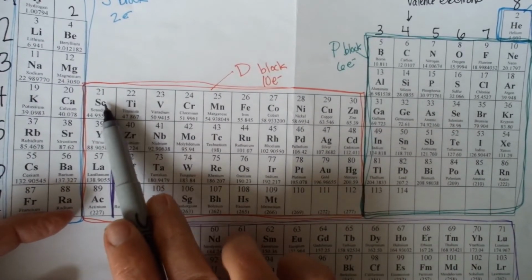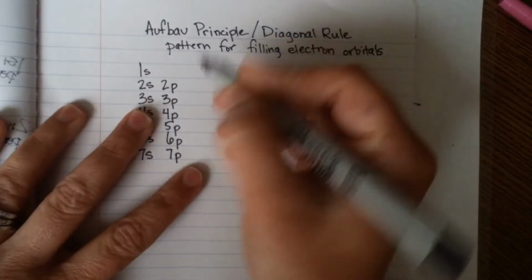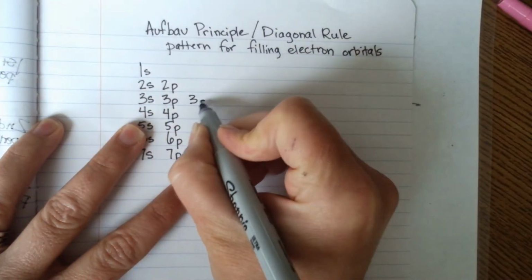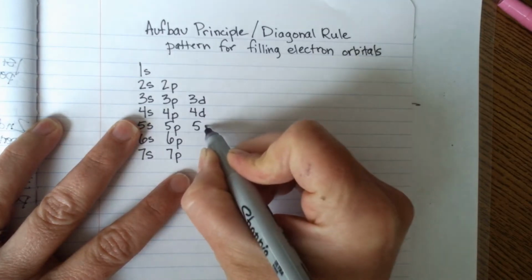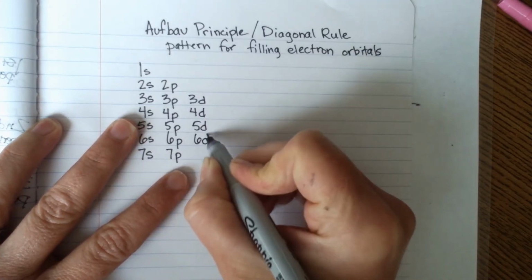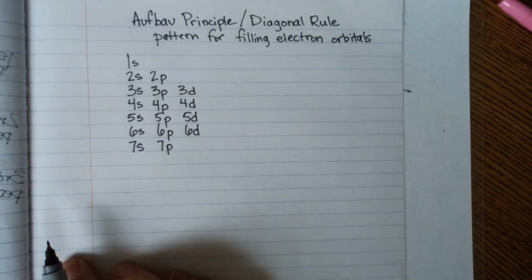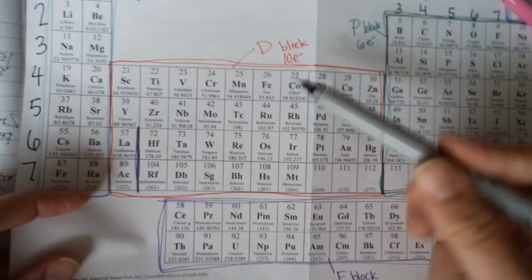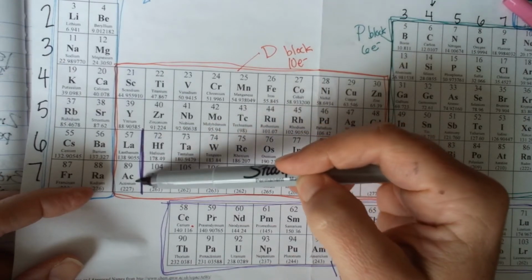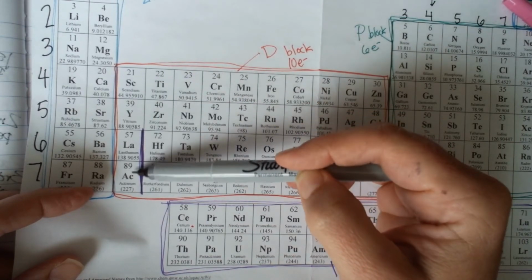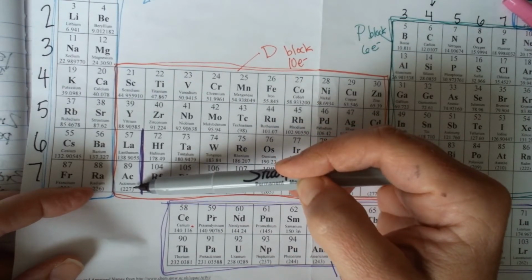Alright, and then the next letter is D. Like we said, the transition metals, we start with 3D. So we're going to go 3D, 4D, 5D, and 6D. Now you might say, well, why don't you have a 7D? Well, that's a great question. Let's look. If we look at D, 3D, 4D, 5D, 6D, there's only 4 rows in the D block.